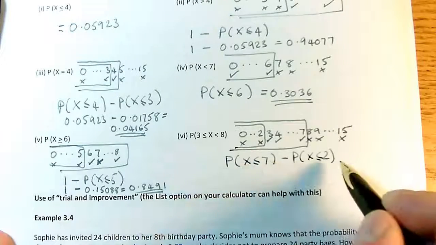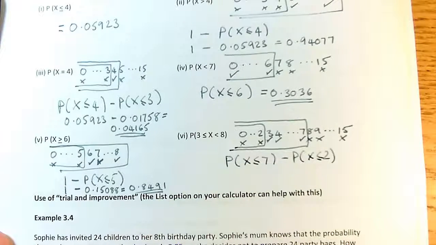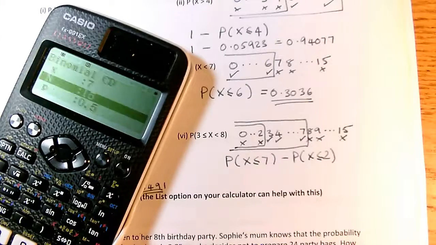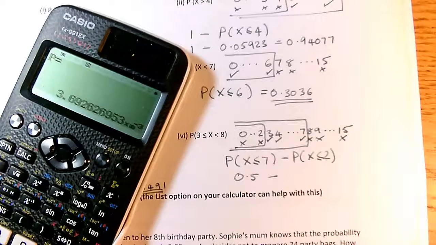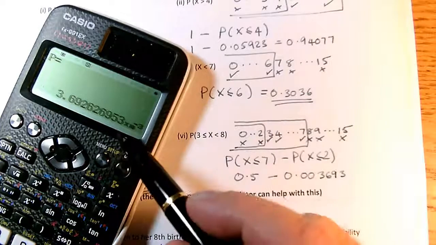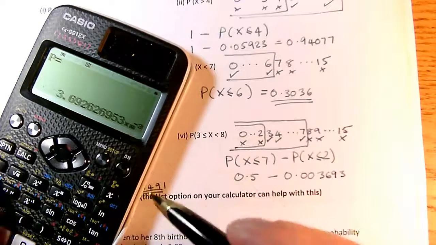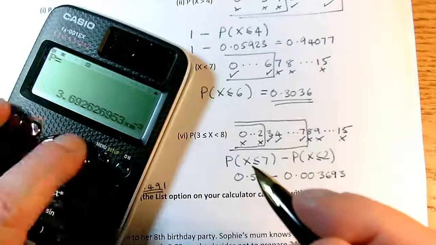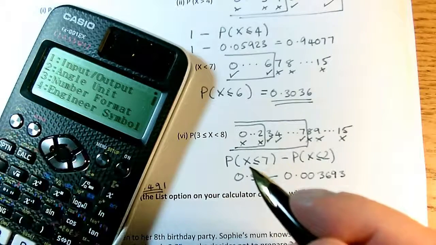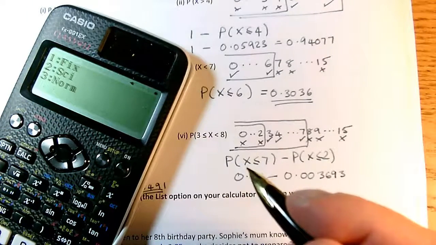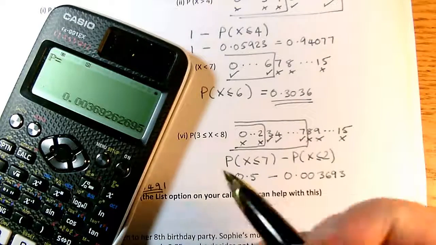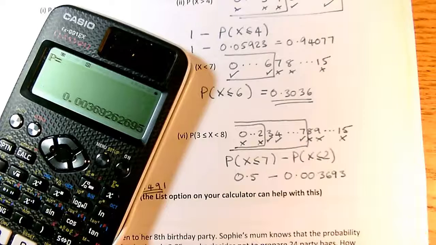This line is always worth writing down. Do them on my calculator. Here's the one for 7. Here's the one for 2. Now, if you don't like your calculator showing you numbers like this, the way to change it is to do Shift, Setup, okay? For number 3, number format. Now, we want the normal one, but we want version 2 of the normal number format. So that is now showing me in a more friendly form what the number is.